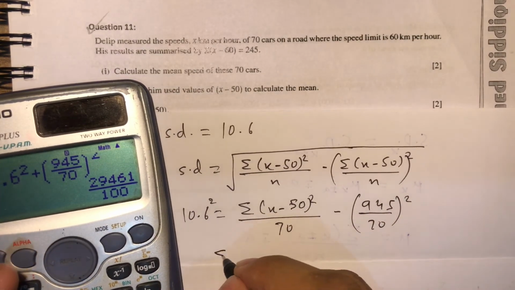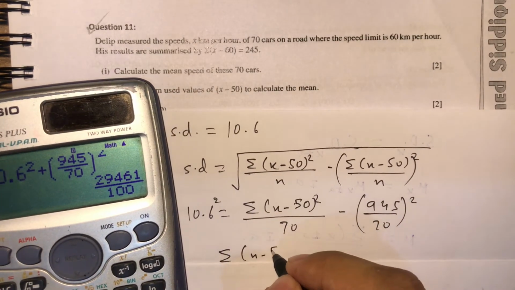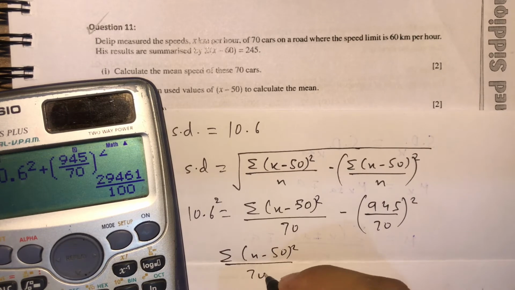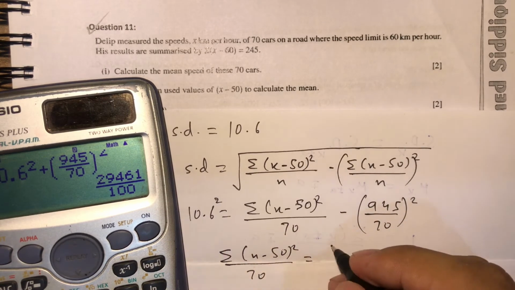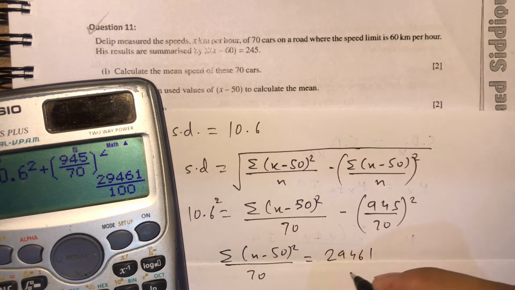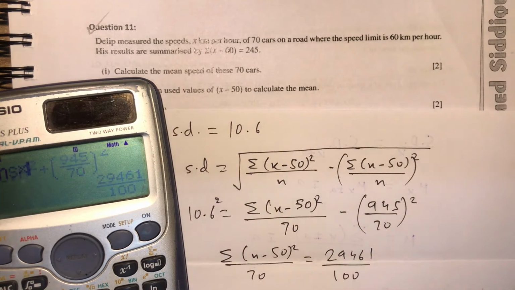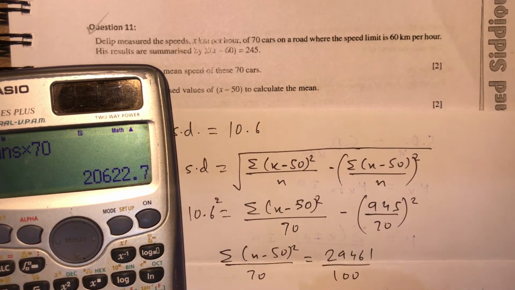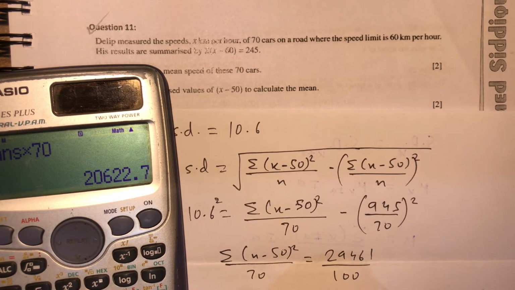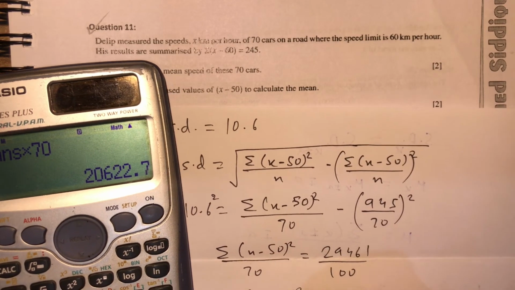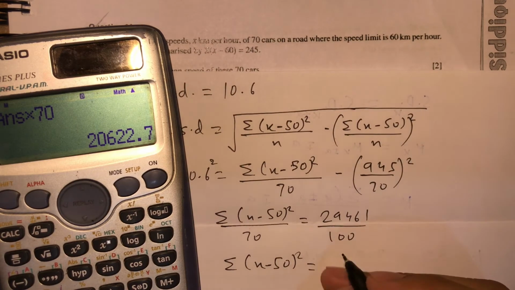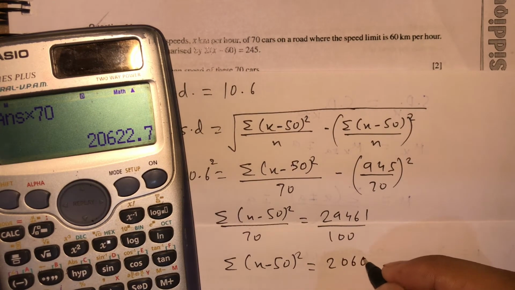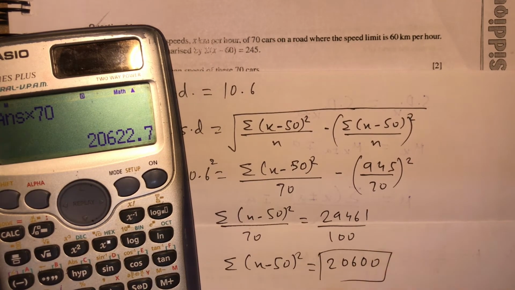So sigma x minus 50 square upon 70 is equal to 294.61 upon 100, times 70 will give us the answer, that is 20622. So sigma x minus 50 squared, if we round it off to 3SF, will be 20600. I hope it makes sense.